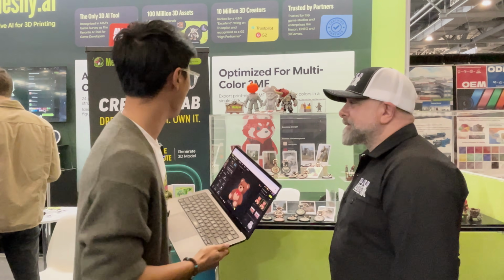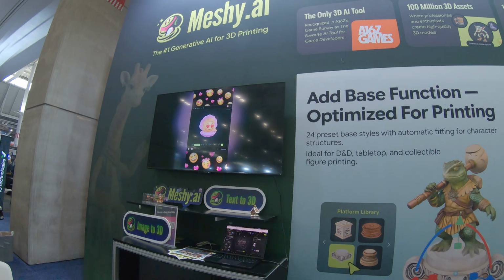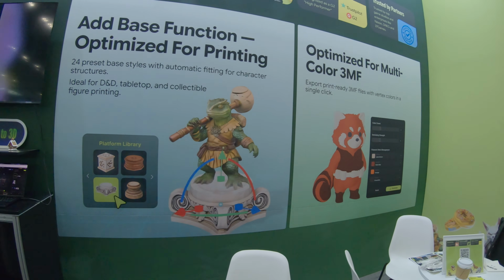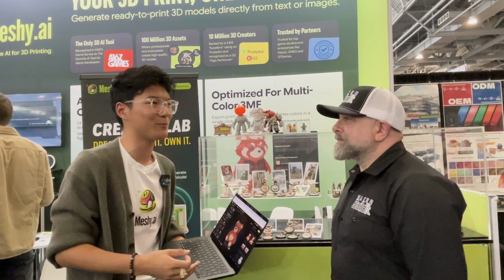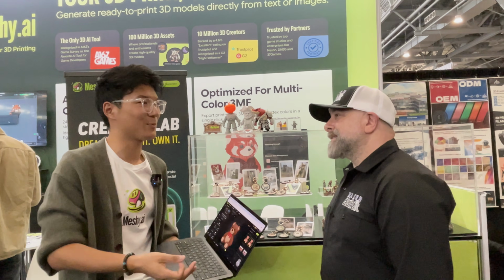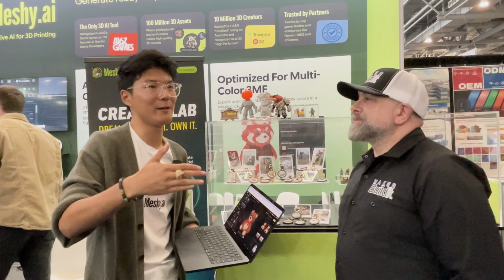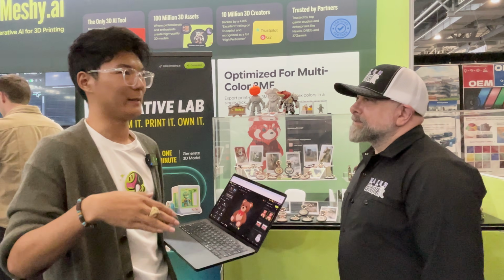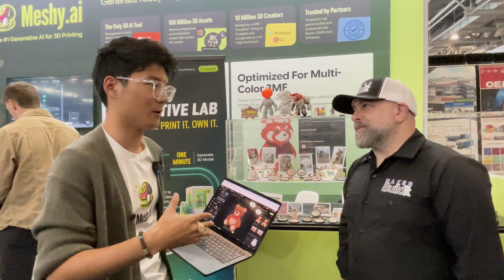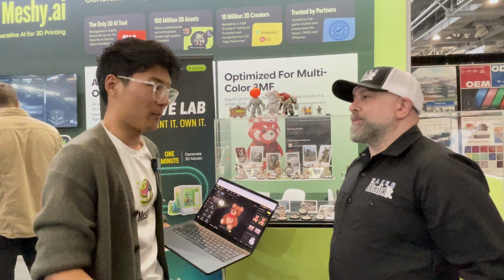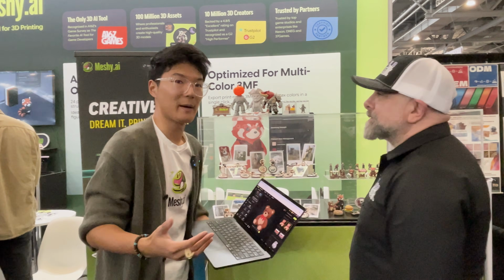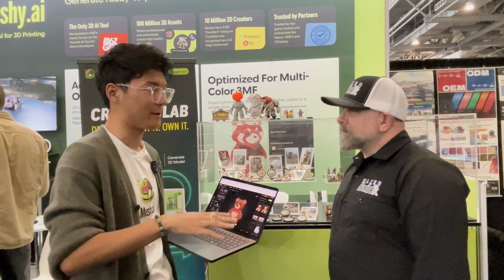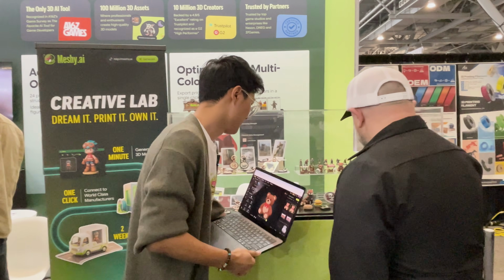We can see right there, optimized for multicolor 3MF. Okay. So a lot of users give us feedback, like, oh, you guys generate really good textures, but when you export the models, we have multiple formats, but 3D printers couldn't read them, right? Yeah. So if you get an OBJ, you can't read it. So what we're doing is optimizing our perfect texture color into a 3D printer readable format.